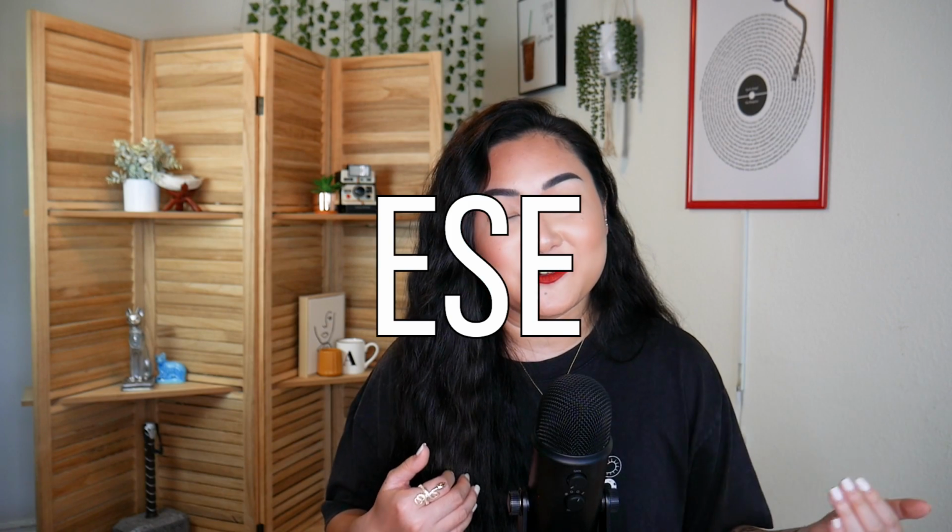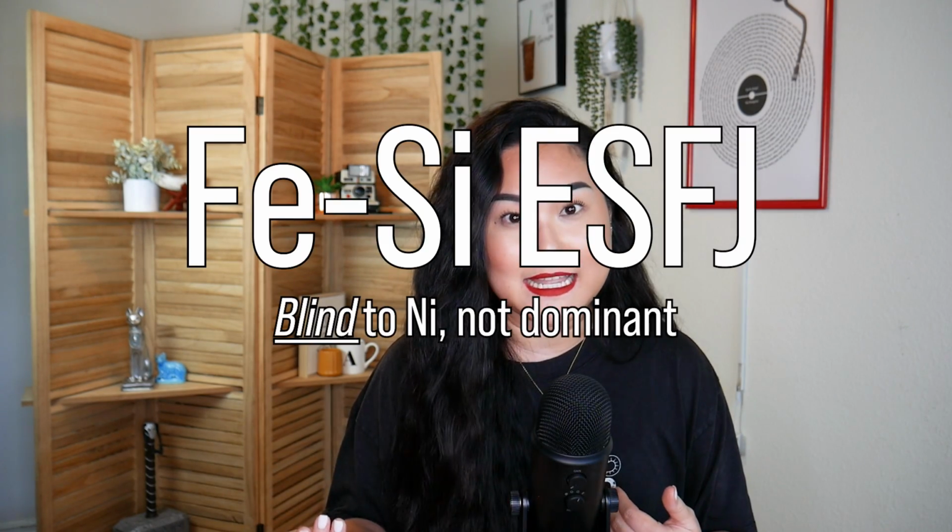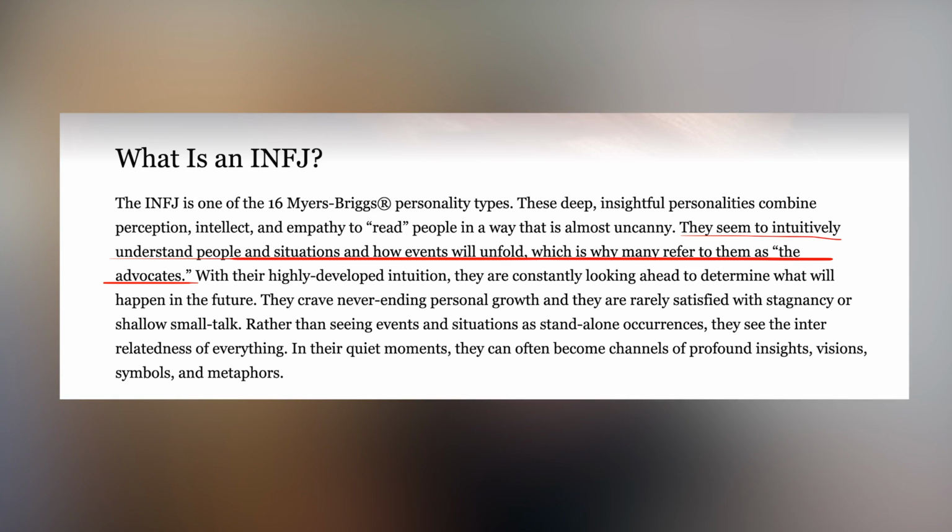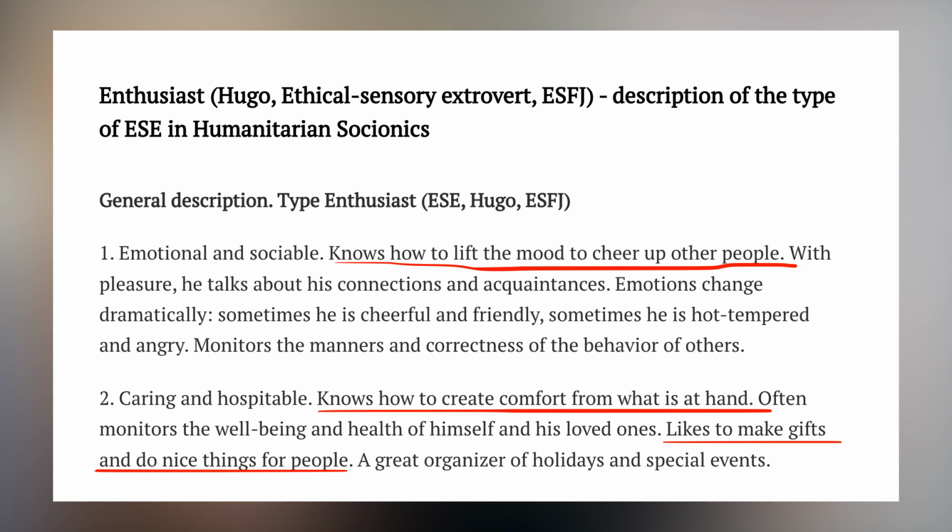That maybe in MBTI, you are an INFJ. But when you look at the Socionics type description, you actually relate more to the ESE, or in other words, the FESI personality type. Well, how does this happen? Well, you haven't changed. There's nothing different about you. It's just that the way MBTI describes the INFJ is exactly the same as what Socionics would describe to be the ESE, or the FESI personality type.